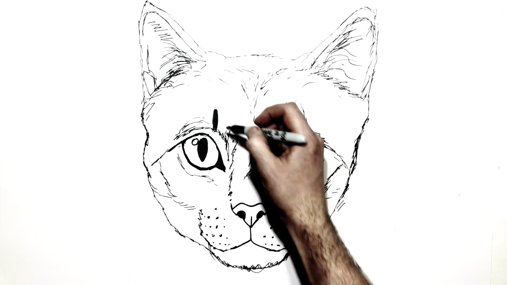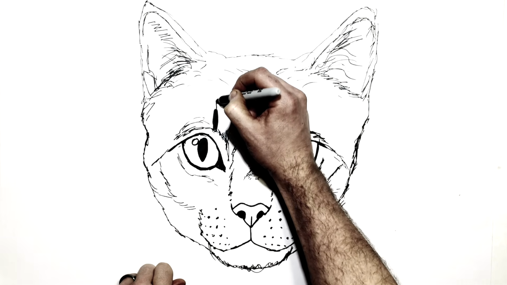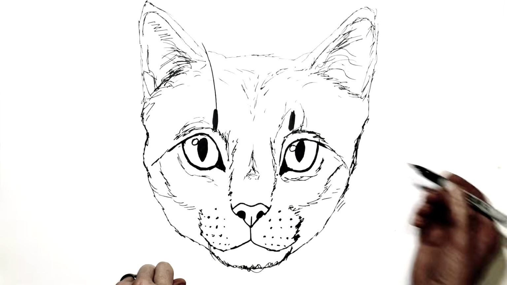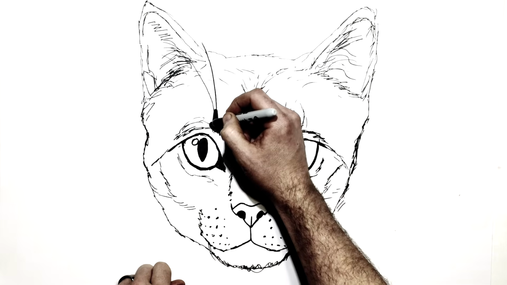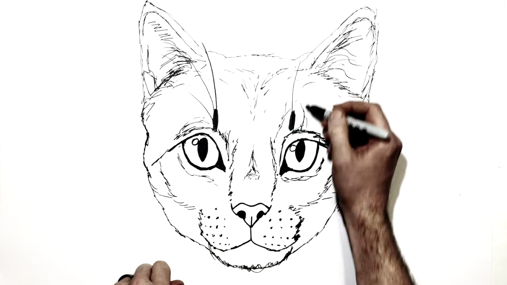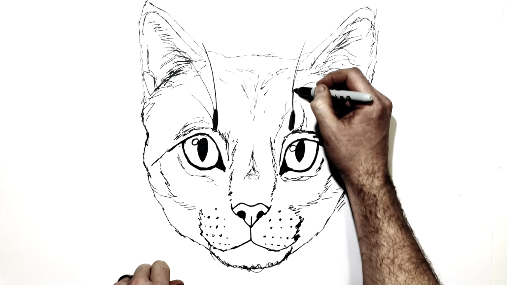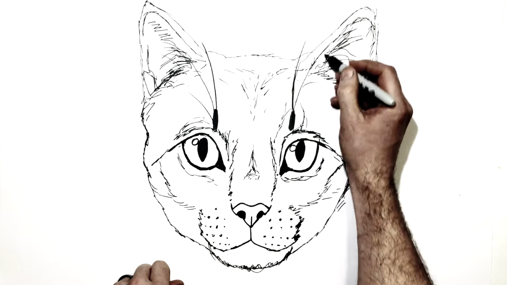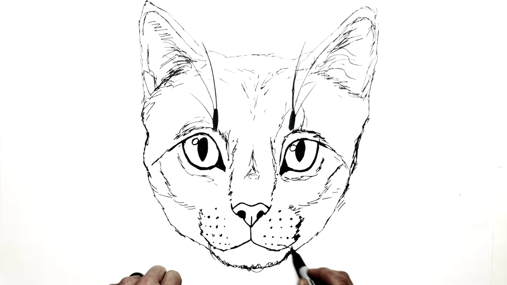Now I'll just add some whiskers. So we have a big whisker coming off here, kind of like the eyelash. Right, just there. Another one here. These are pretty big. There. And then of course we have the whiskers that come off down here, growing out from these dots.